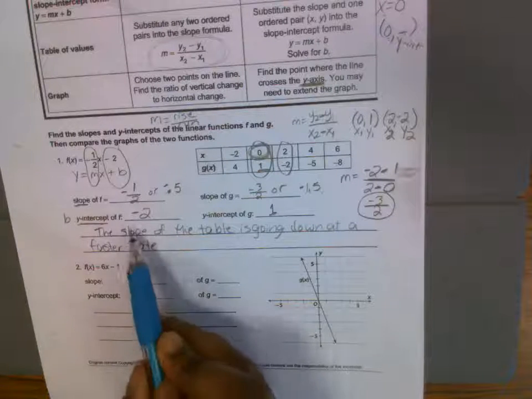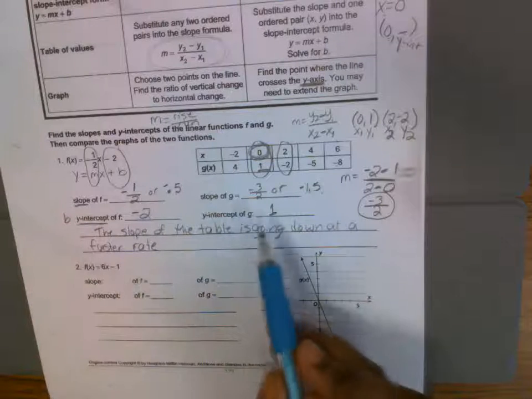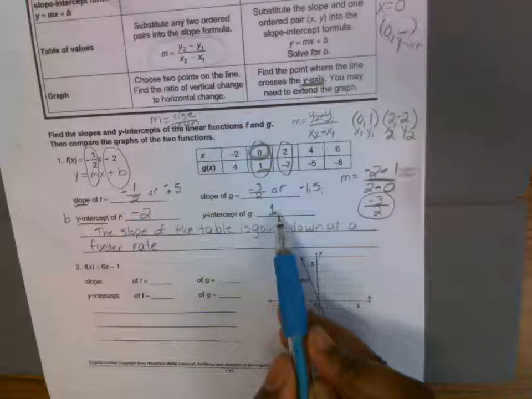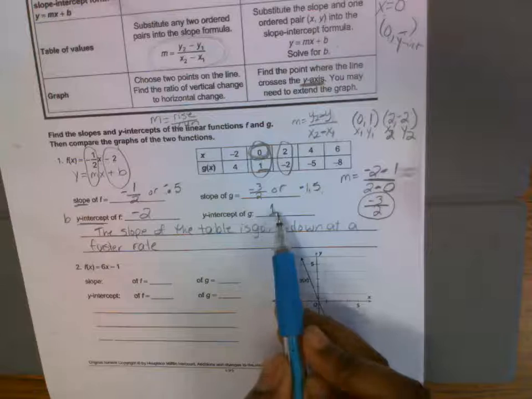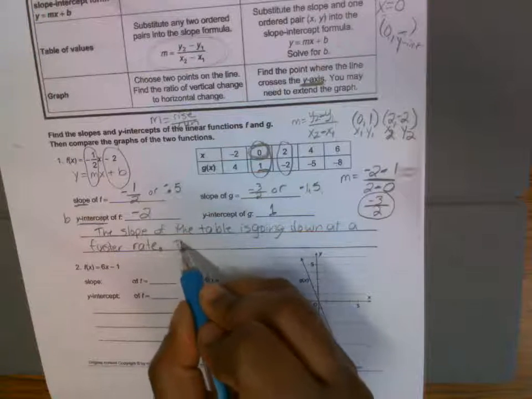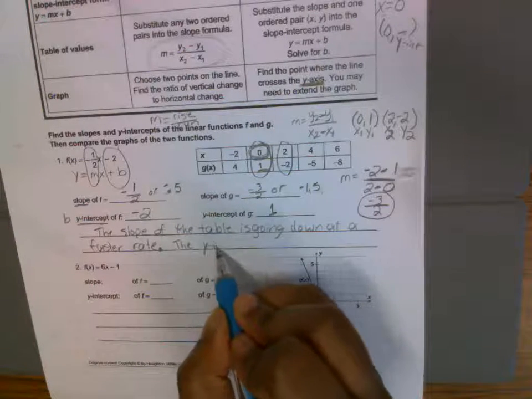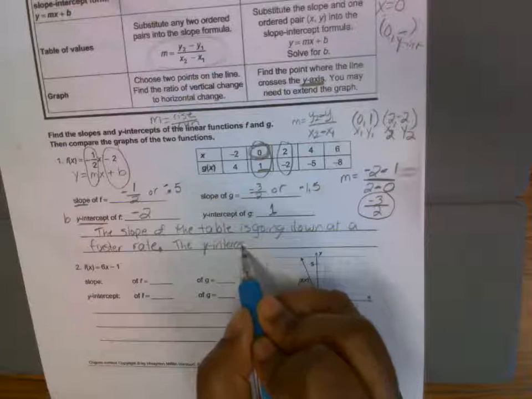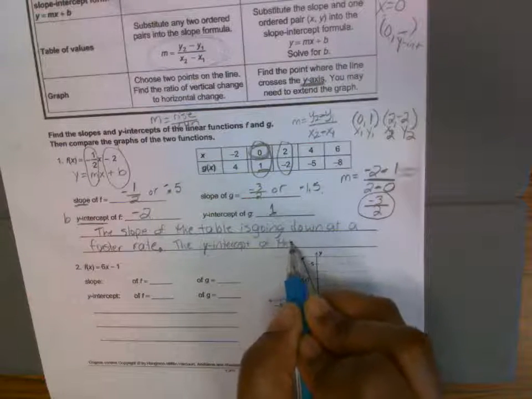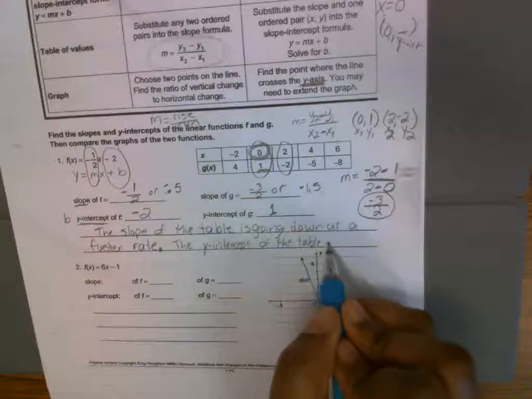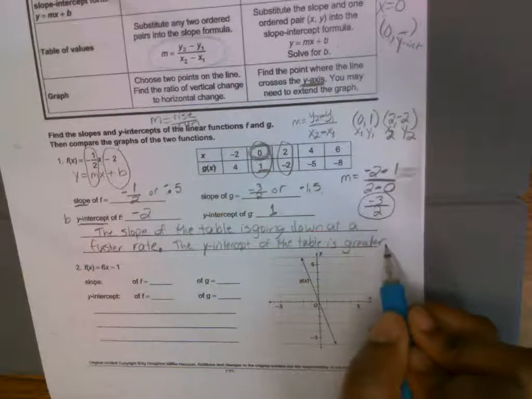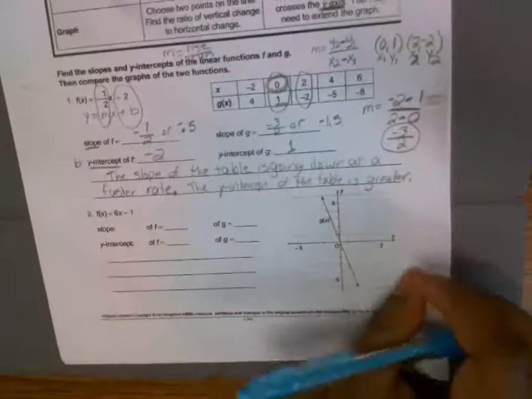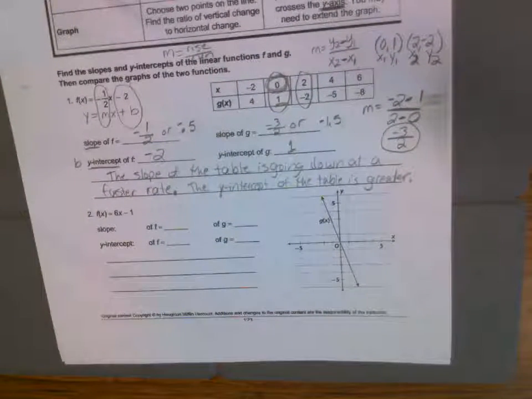Let's look at the y-intercepts. The y-intercept of the table is greater. You see how this is 1 and this is negative 2? The y-intercept of the table is greater. Okay. Make sure that you copy that down. I'll pause for the calls, okay?